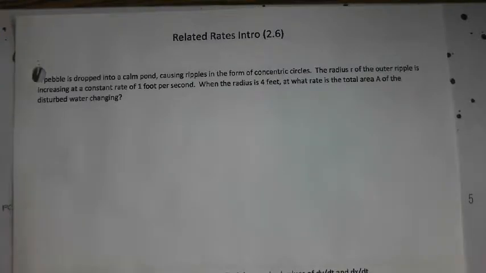You dropped I got no lead at all today. So I was just going to draw a picture. So draw a few concentric circles.